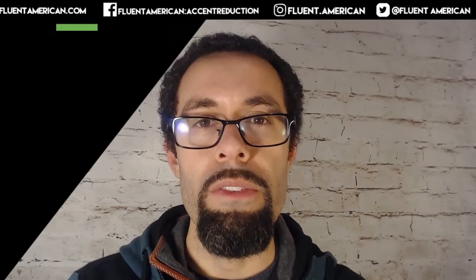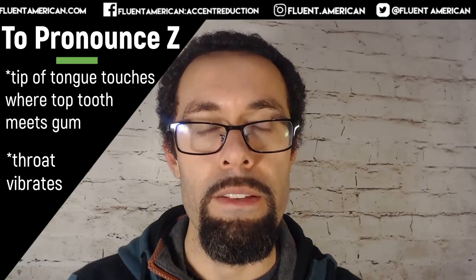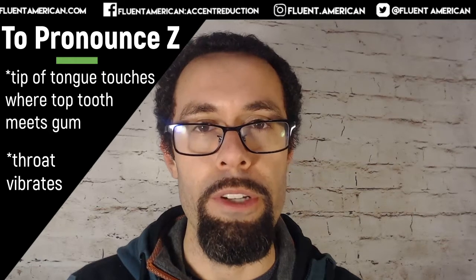To make that z sound, press the tip of your tongue up towards the top of your mouth, around where your tooth meets your gum. Again, it should sound like z, z, right around that alveolar ridge with your tongue.